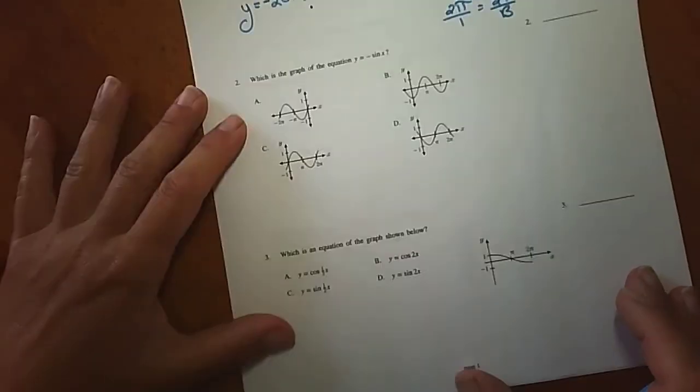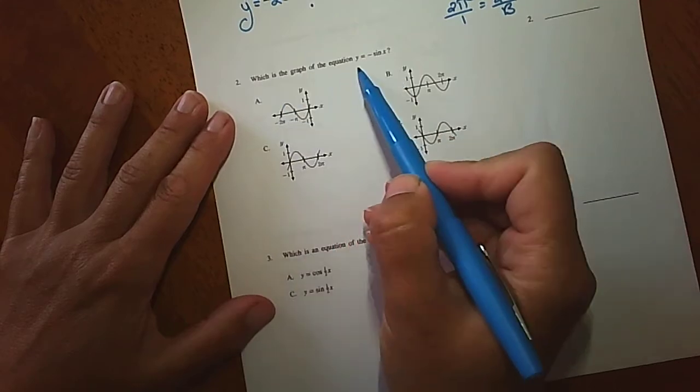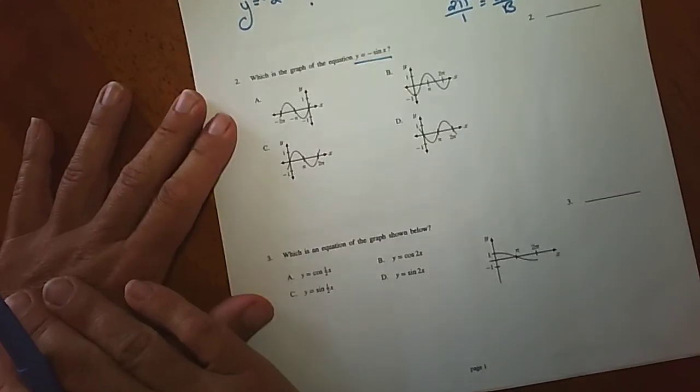All right, now let's take a look at these graphs. It says, which of the following is y equals negative sine x?